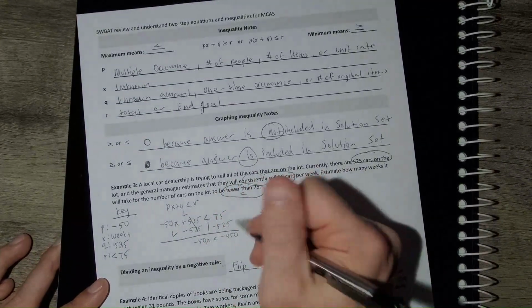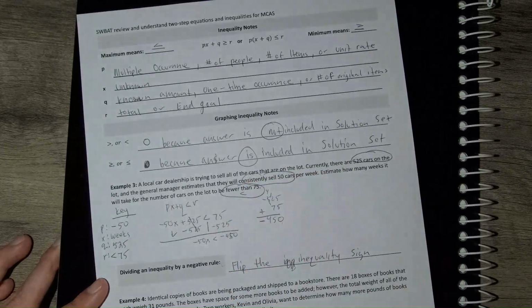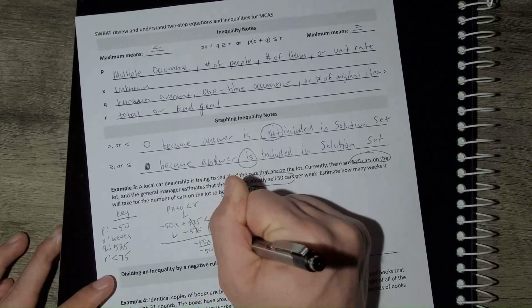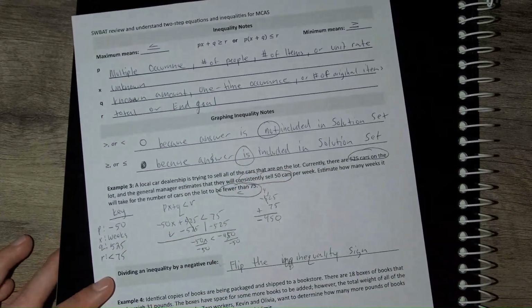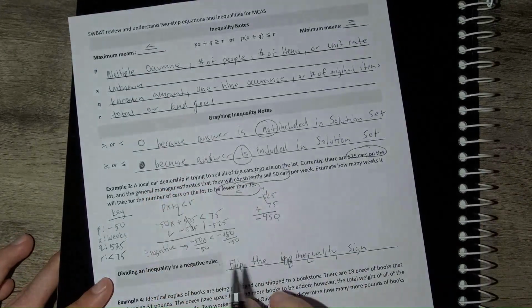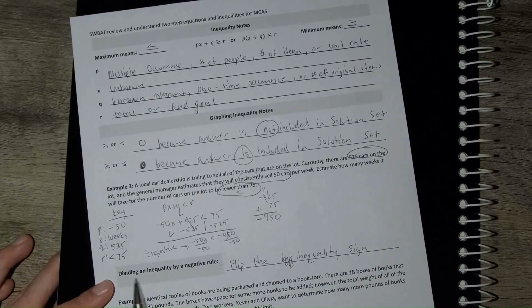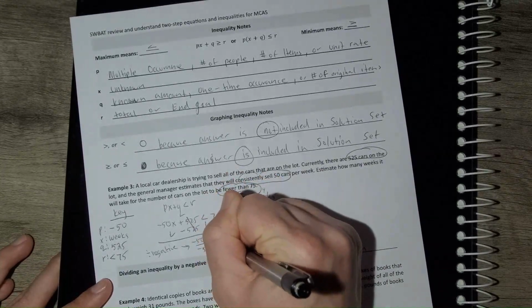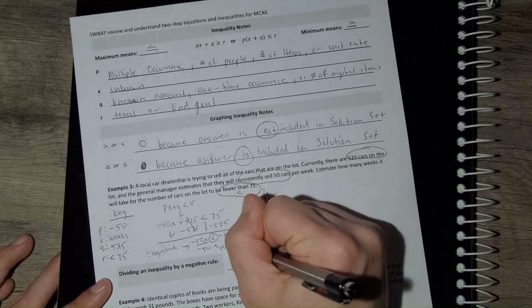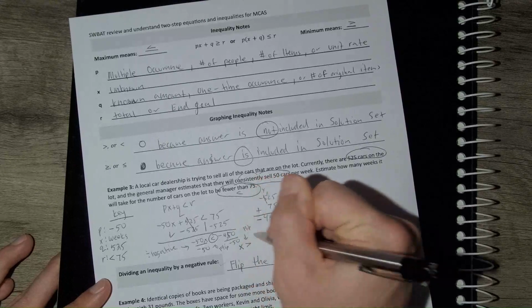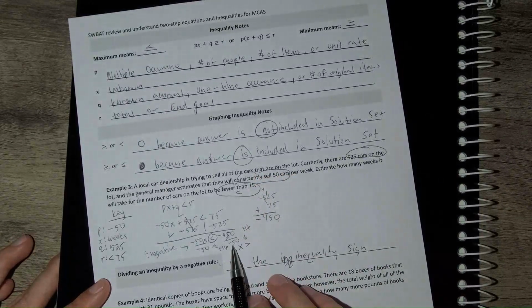And so now what I want to do is get x by itself. So I divide negative 50 from both sides. And this is kind of the whammy. We're dividing by a negative. And so with inequalities and only with inequalities, when dividing by a negative, you want to flip the inequality sign. And so we want to flip. Why? We're dividing by a negative. So this becomes x is greater than, we flipped it, negative 450 divided by negative 50.